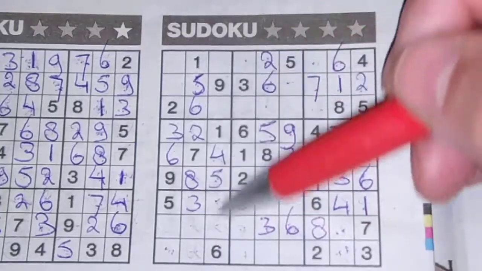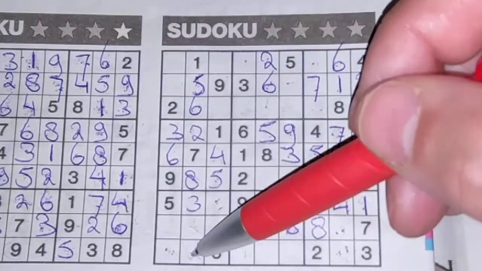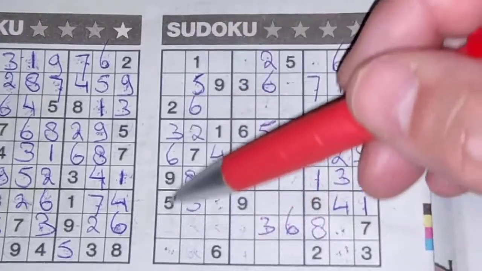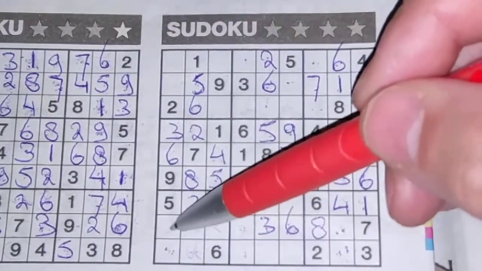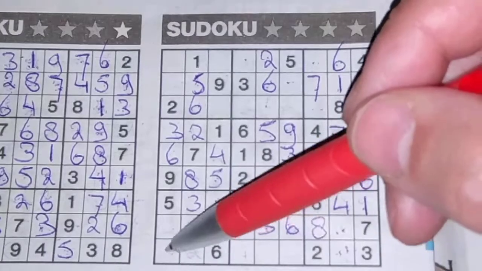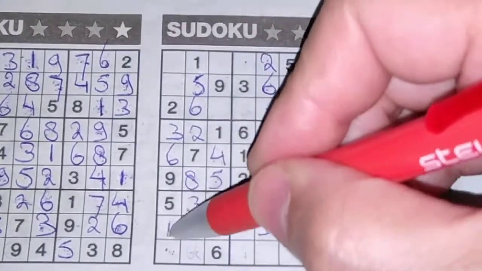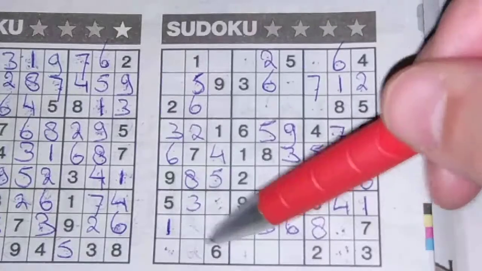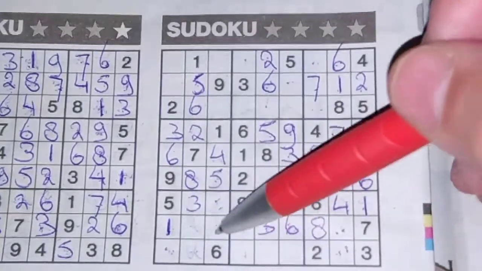We have a 1 in this column, a 1 in the second column. So in the first column, the only place for the 1 should be here, because this box is reserved for the 7 or the 8. So this should be the 1.